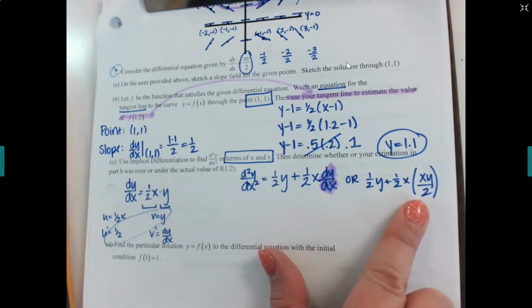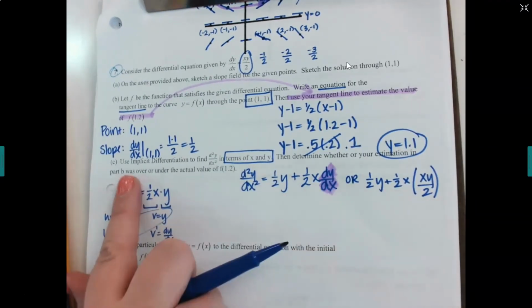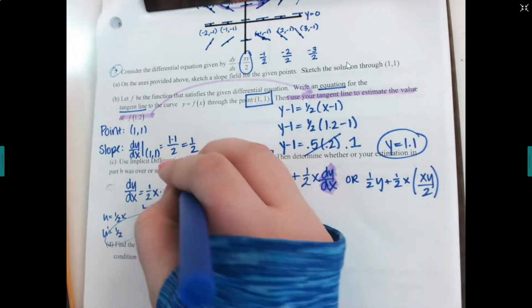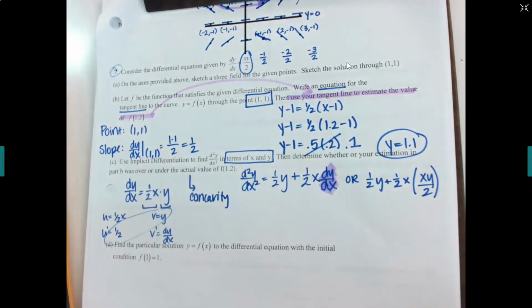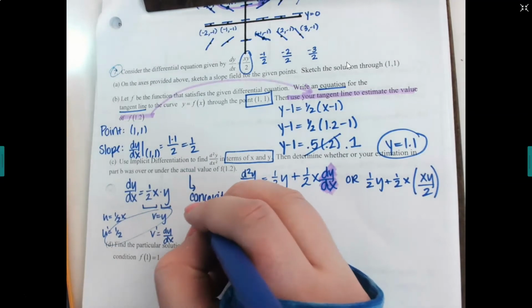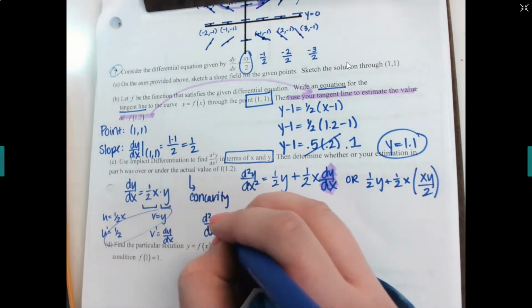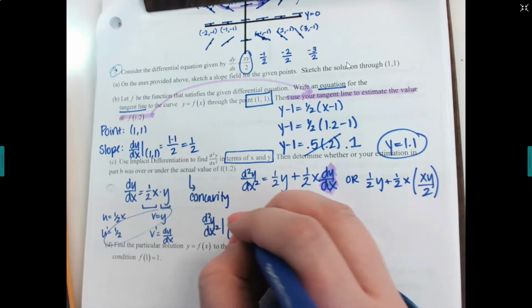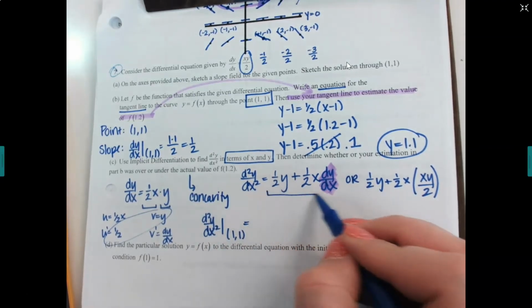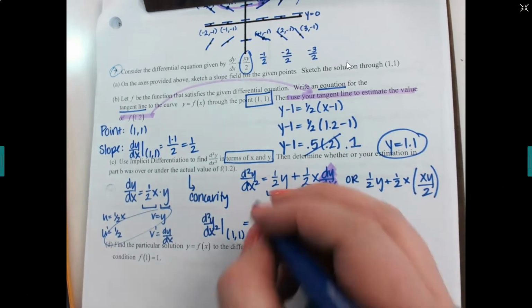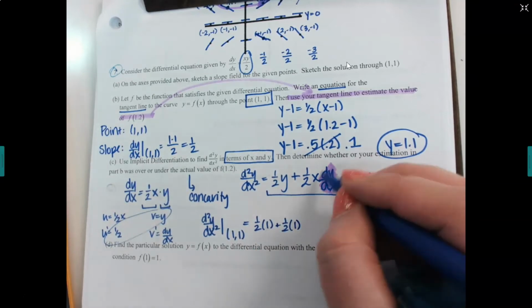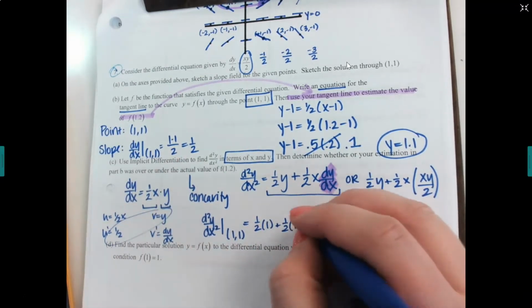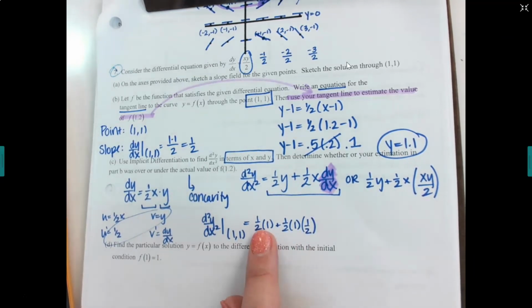Then from there it says determine whether your estimate in part B was over or under. Remember that for that we need concavity, which means that I need to check the second derivative at my point. So d squared y over dx squared at (1, 1) is going to be 1/2 y. I'm just plugging into this version. You could use that one, it doesn't really matter. But I'd have 1/2 y plus 1/2 x times dy/dx, which remember came out to be a half. And if I have positive stuff plus more positive stuff, we know that's greater than 0.